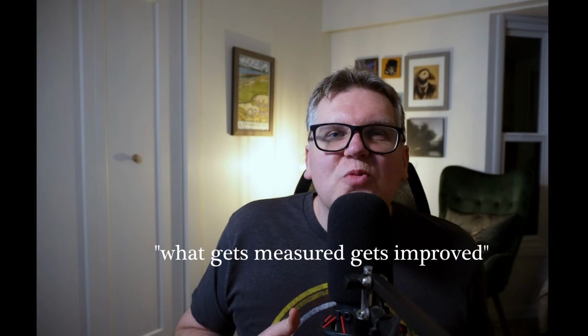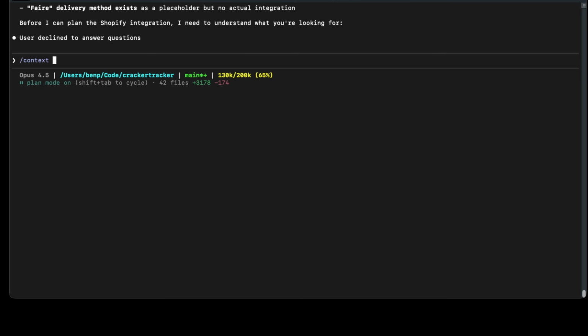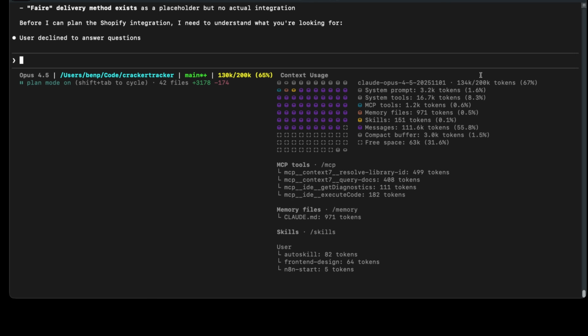You've probably heard the saying, what gets measured gets improved. And I think that also applies to context management. Because by default in Claude Code, the context usage measurement isn't really in your face all the time. It's only when you hit the end of the context window that you get the message to compact your conversation. You can use the context command and that'll give you a visual of your context at any moment in time. We don't have to do that all the time.